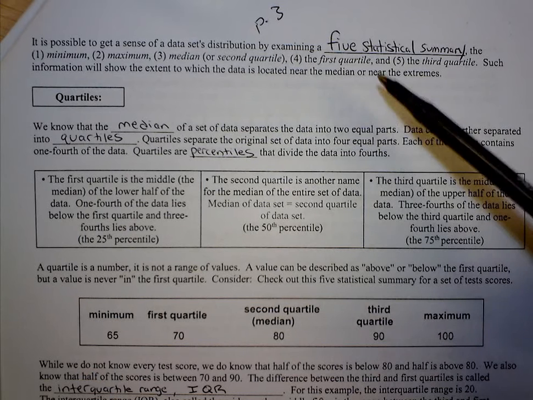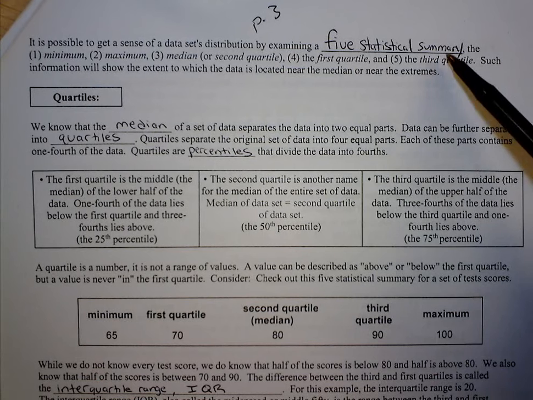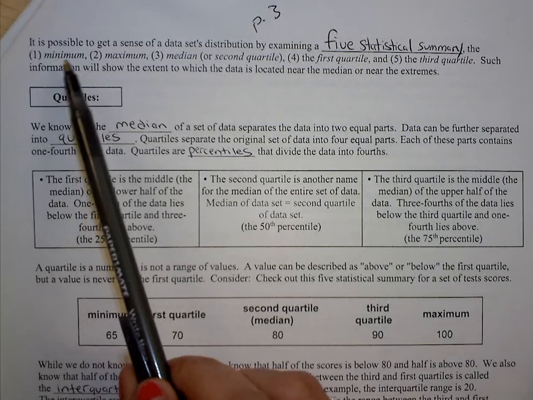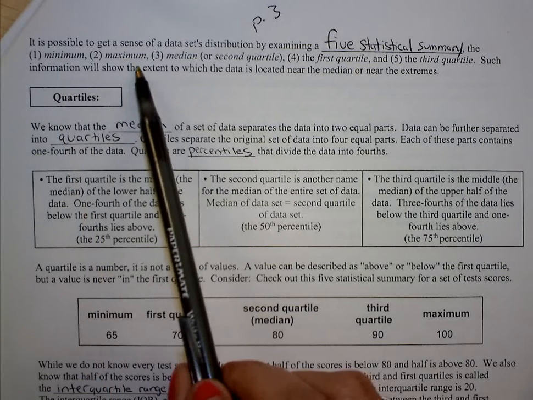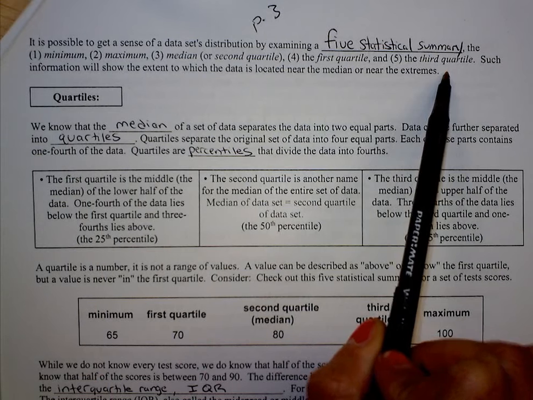We're going to be talking about a 5 statistical summary, and the 5 statistical summary is made up of 5 parts. The first one is the minimum value for the data set, the maximum value, the median, the first quartile, and the third quartile. So we're going to be talking about this.